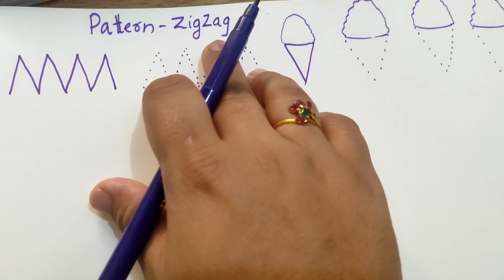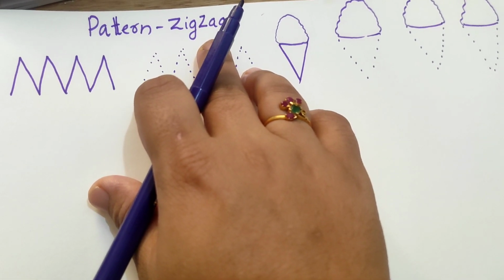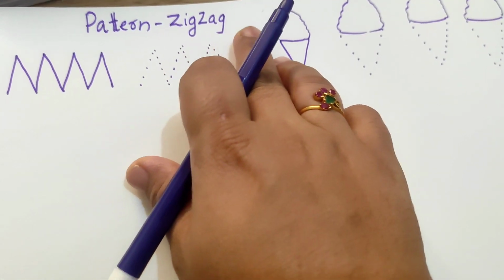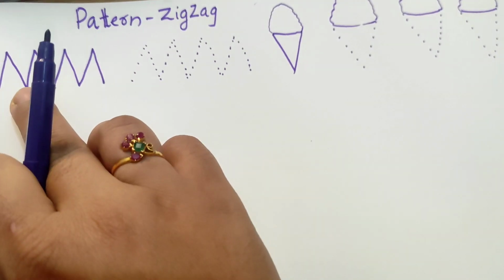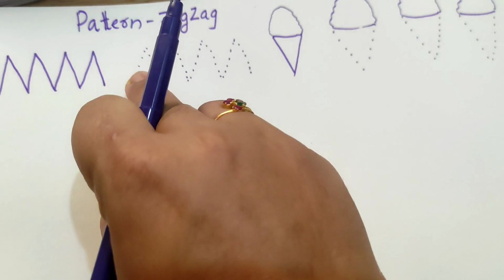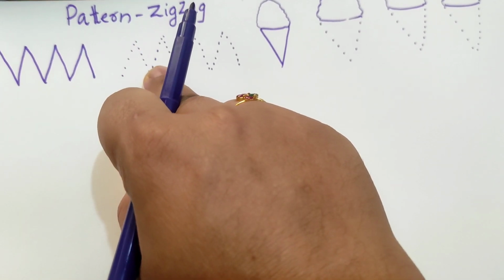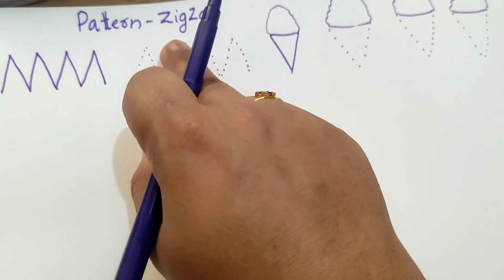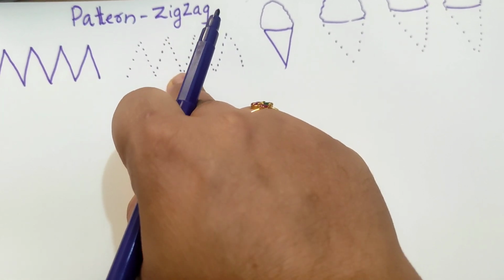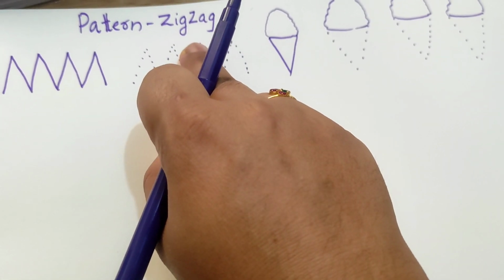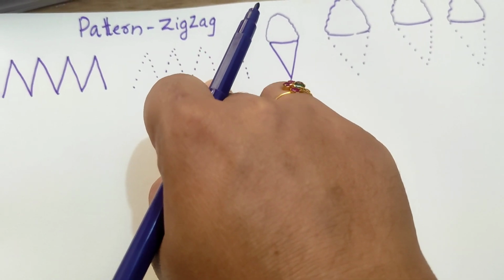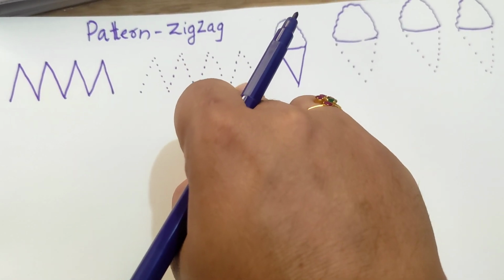Next, we have to draw the zigzag pattern. For that, draw from the top and then go down, then up, go down, then up, go down, up, go down.